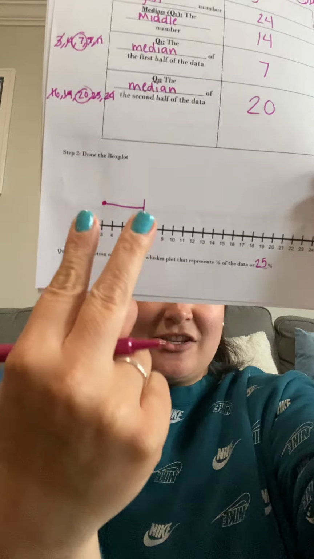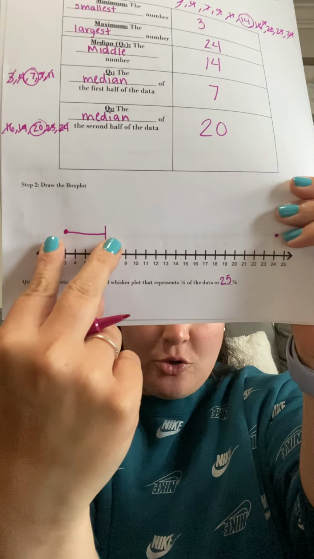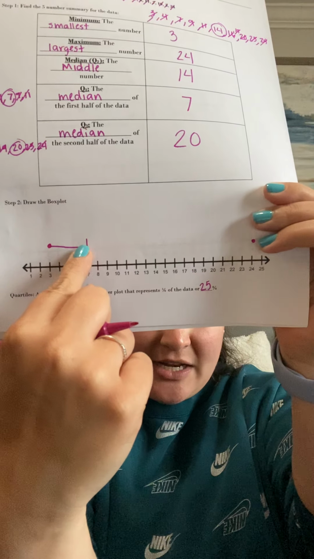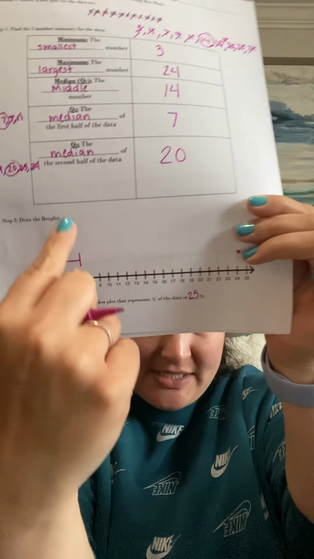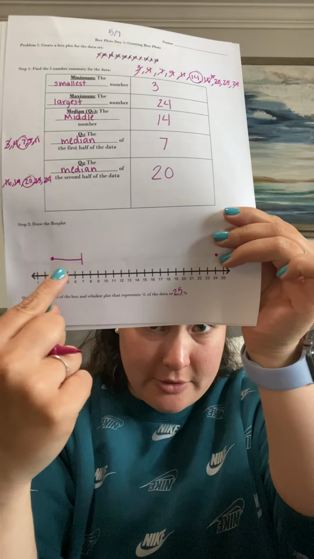So what that means is there's 25% of the data in this first quartile. That's why it's called Q1. So 25% of the points, or 1/4 of the points that are from up here, exist between those 2 parts.